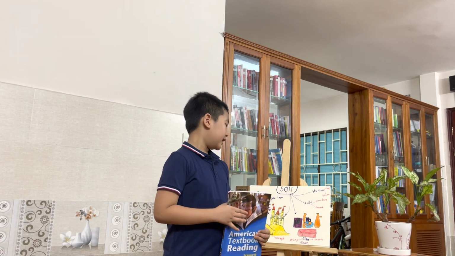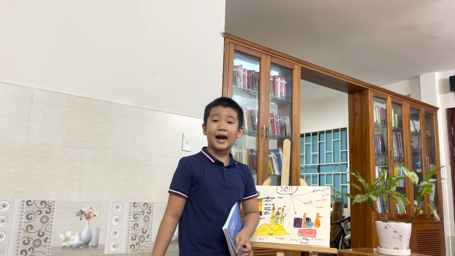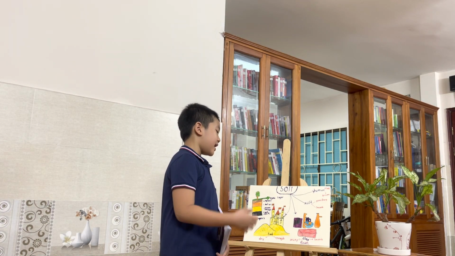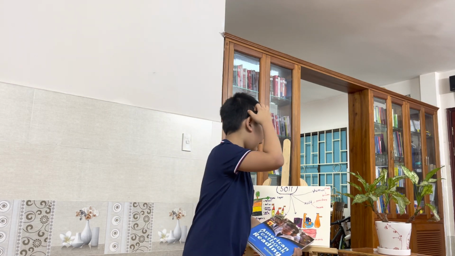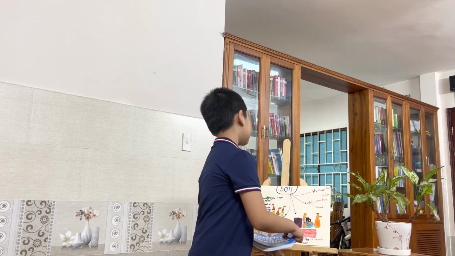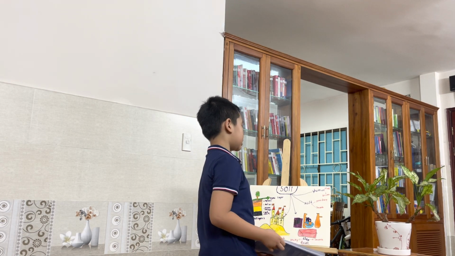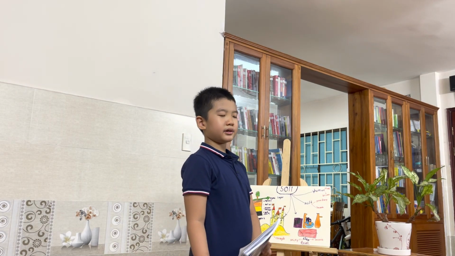Sand is mainly rough and dry. We can make sand castles out of sand. We also have clay. Clay is sticky and smooth. This is Mexican clay. We use it to make pottery, pinch pots, and many others.